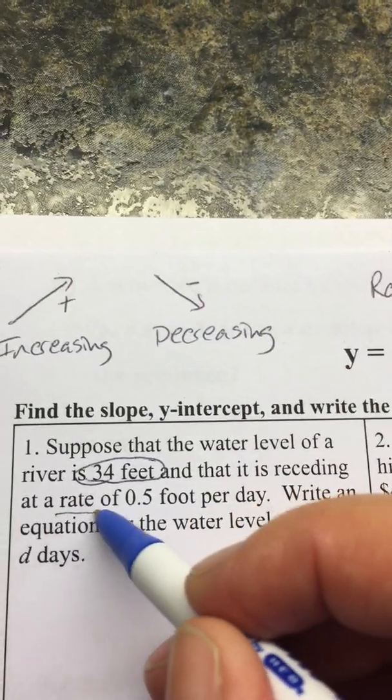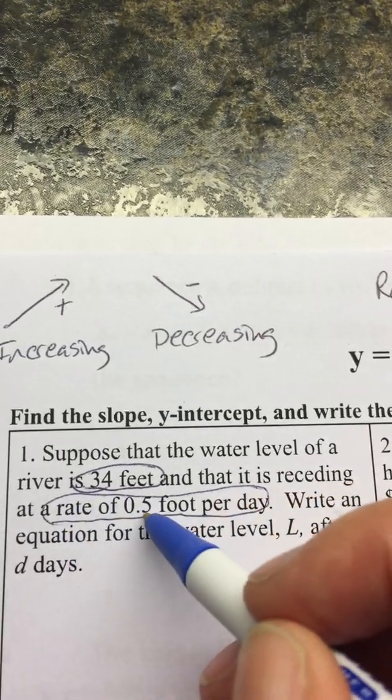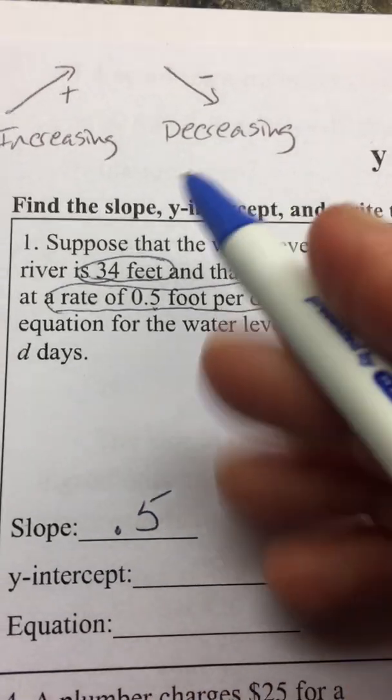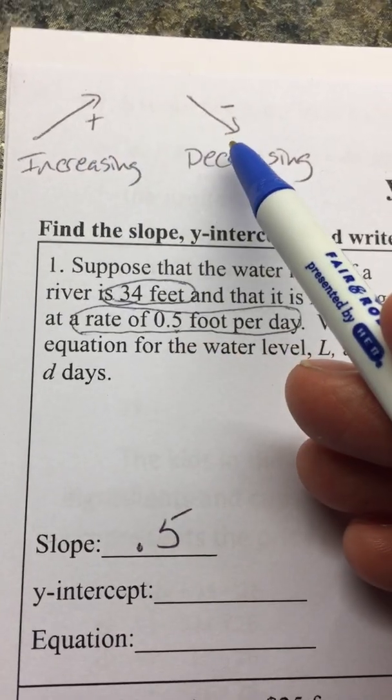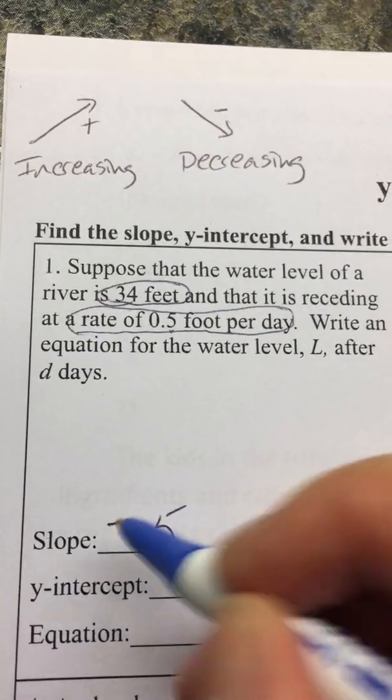And the rate that it's receding is 0.5 feet per day. So that number is my slope number. So down here where it says what's the slope, we're going to write 0.5. But is it a positive or a negative slope? It was receding, that means it's coming down. So this is going to be a negative 0.5.